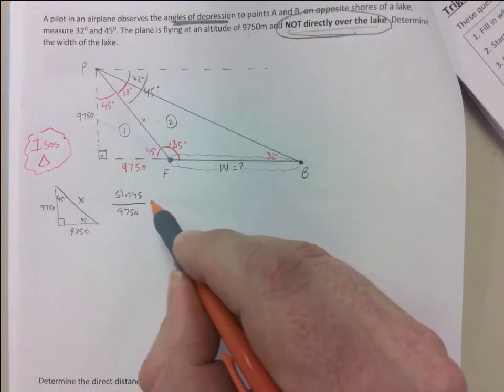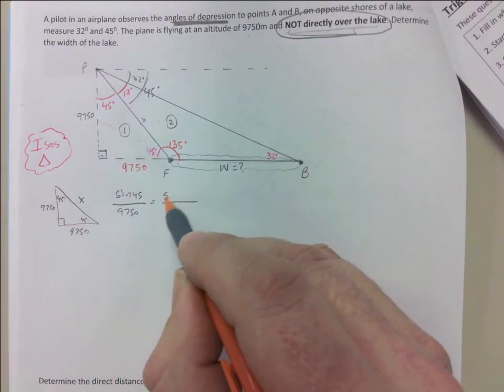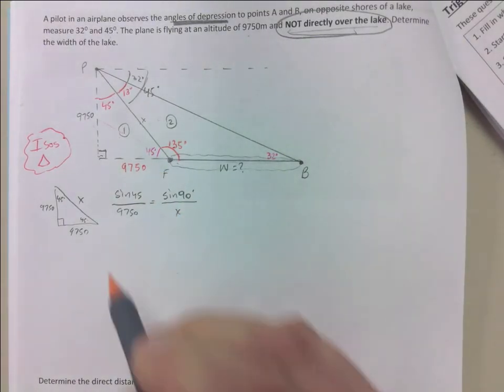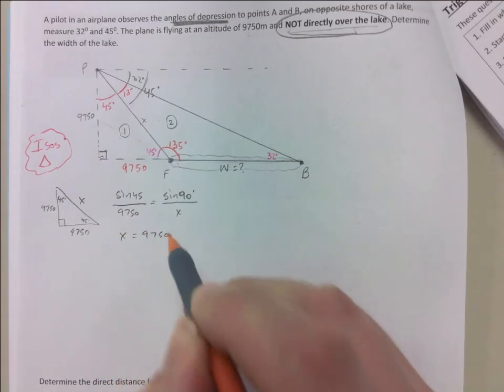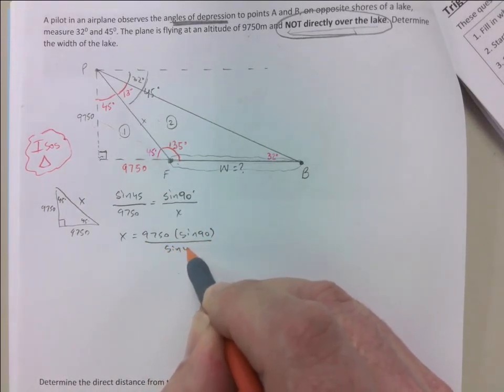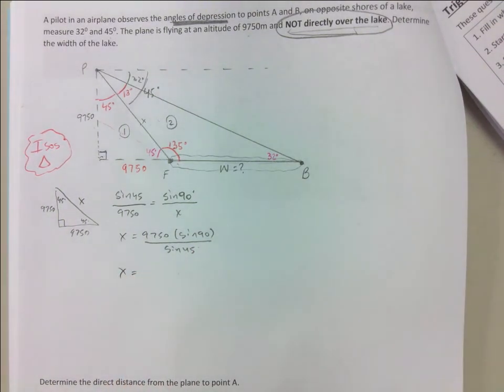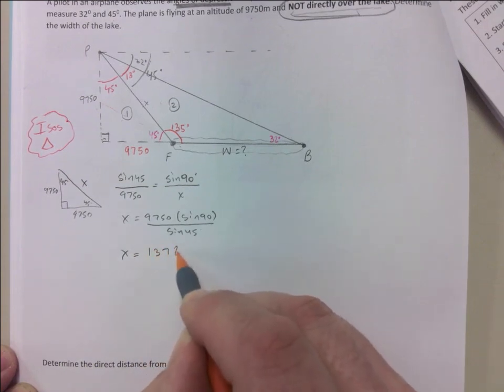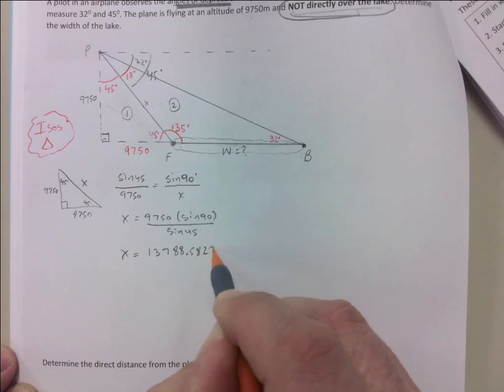Make sure you pay attention now, Jeremy, okay? Sine of 90 over x. Okay, so x is equal to 9750 times sine of 90 divided by sine of 45. So this is 9750 times 1, right? We don't need to do that part. Divided by sine of 45. So that's 13788.5822.